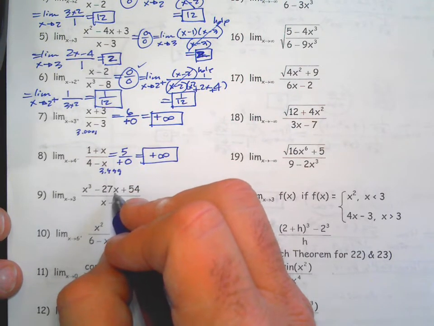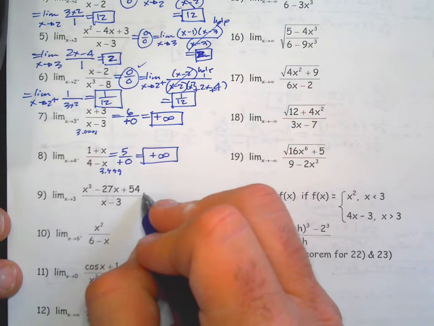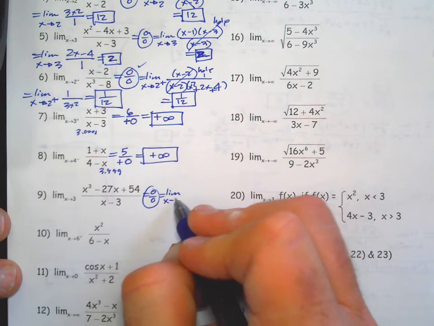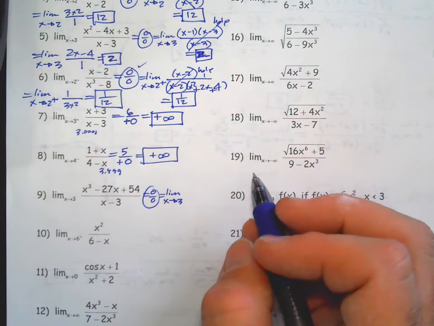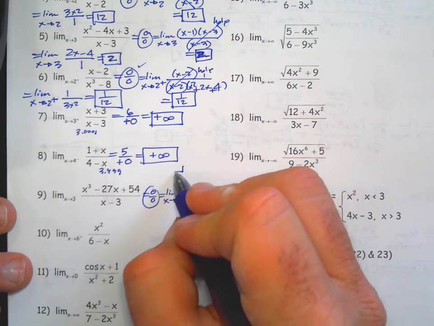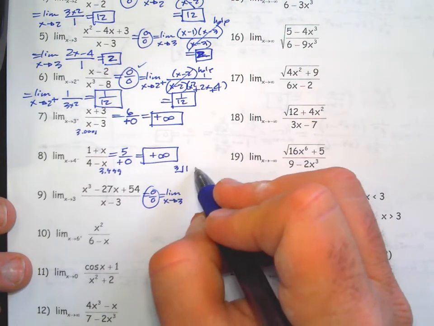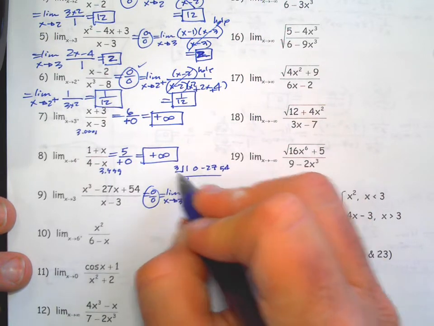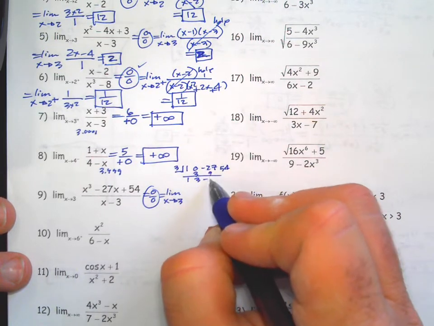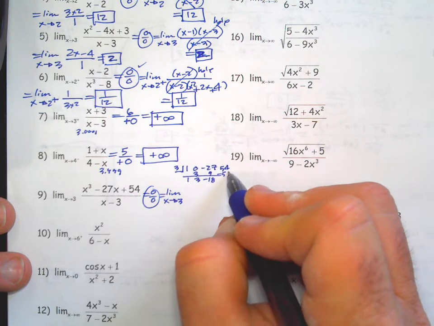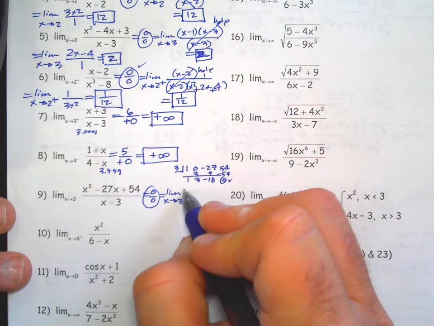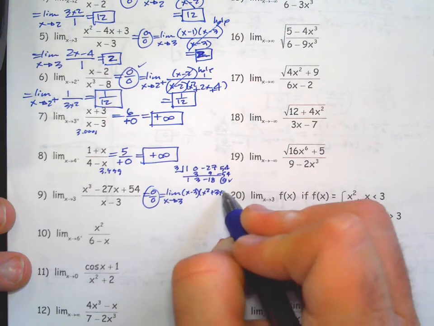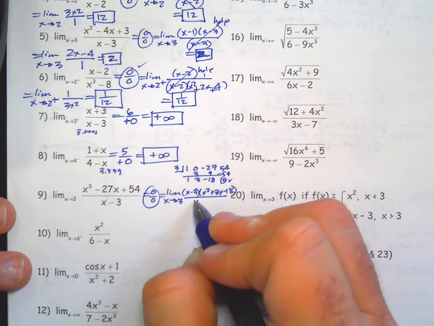minus 81 is negative 54 plus 54 is 0 over 0. So we try and factor the whole thing out. This one, I think we're going to need to use some synthetic division. So it's a 3, so it's 1, 0, negative 27, 54, 1, 3, 3, 9, negative 18, negative 54. Should get a 0 at the end. So it's going to be x minus 3, x squared plus 3x minus 18 all over x minus 3.